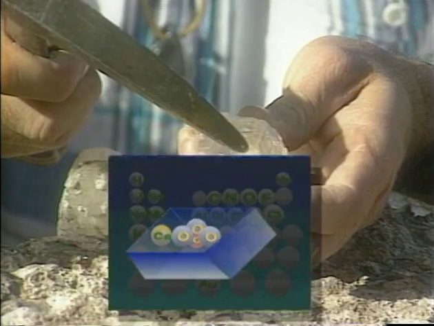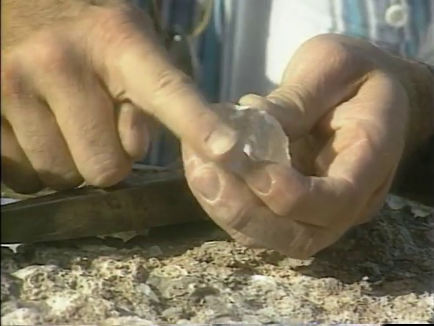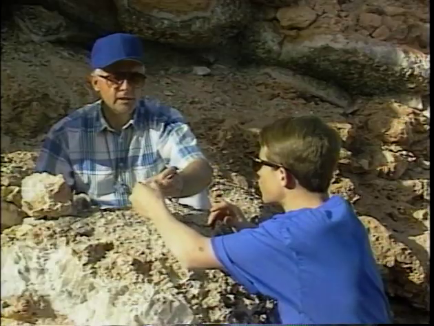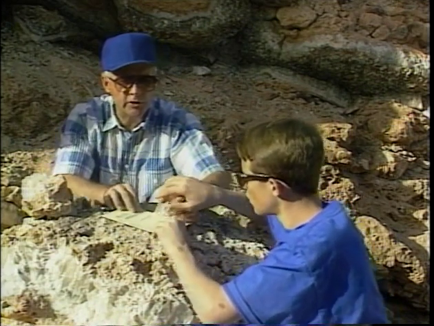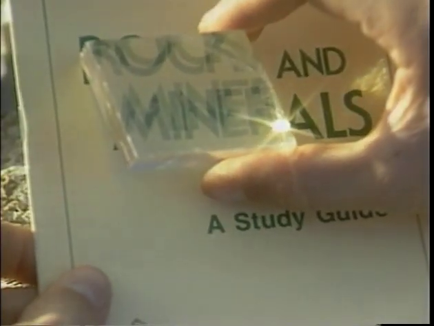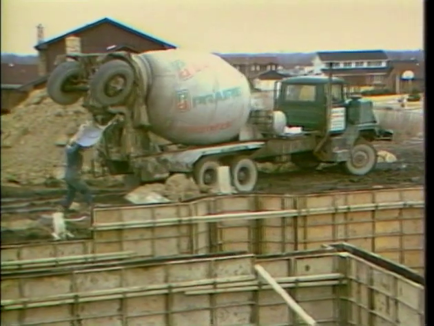Notice how soft calcite is, a property which distinguishes it from feldspar, quartz, and other look-alike minerals. Another interesting property of calcite is its ability to bend light in two ways so that images appear doubled. Minerals in the carbonate family are used as raw materials in common products such as cement and fertilizer.